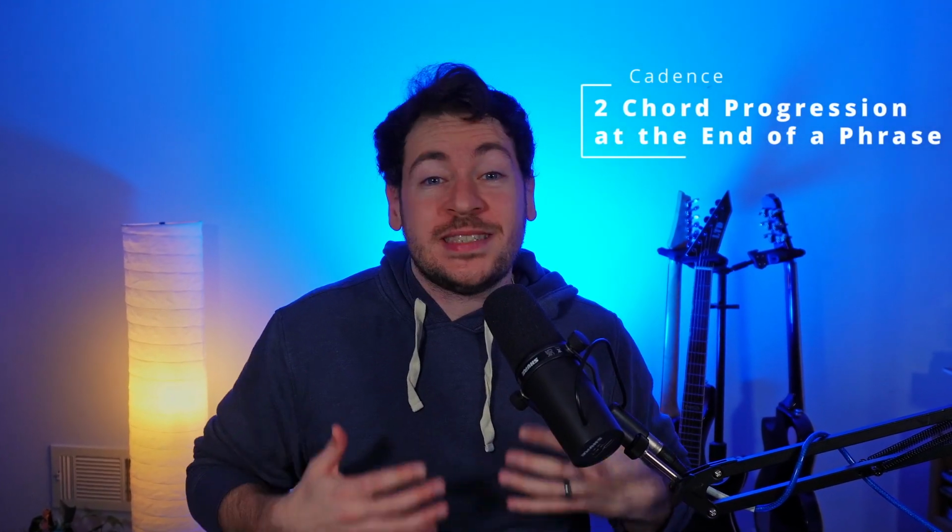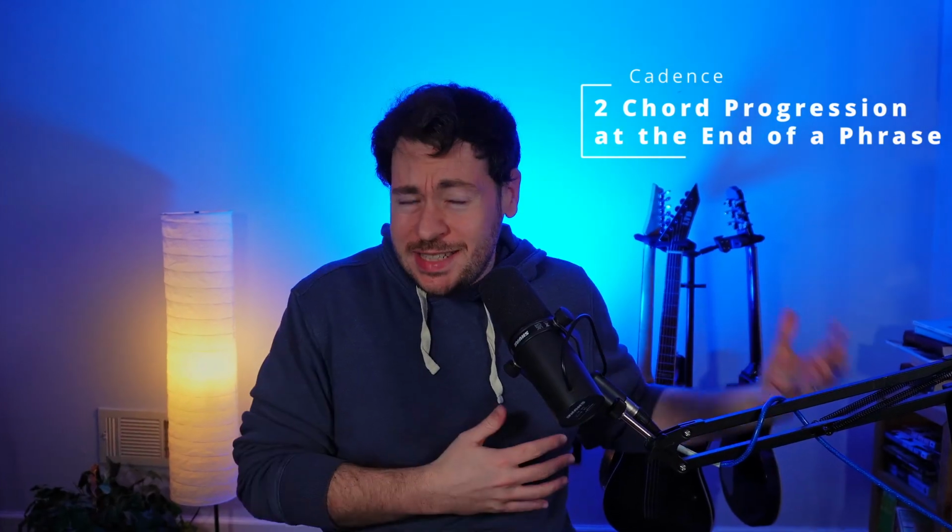So this transition from a 4 chord to a 1 chord is so important that it actually is one of the 4 named cadences. If you don't know what a cadence is, basically it is a 2 chord progression that happens at the end of a phrase. So basically you could see it as the last 2 chords in the context of a chord progression, or maybe the last 2 chords of a song.